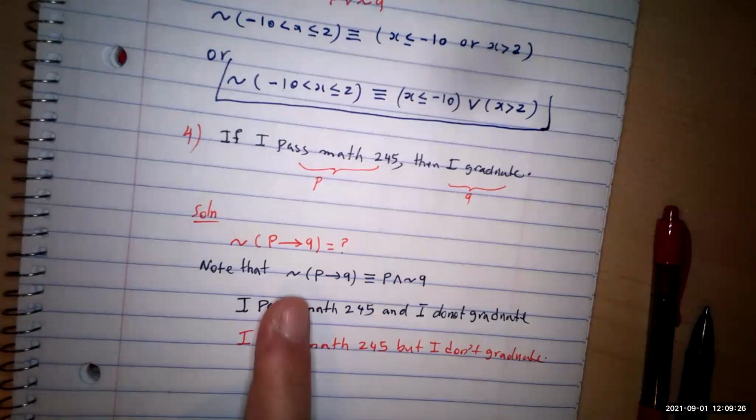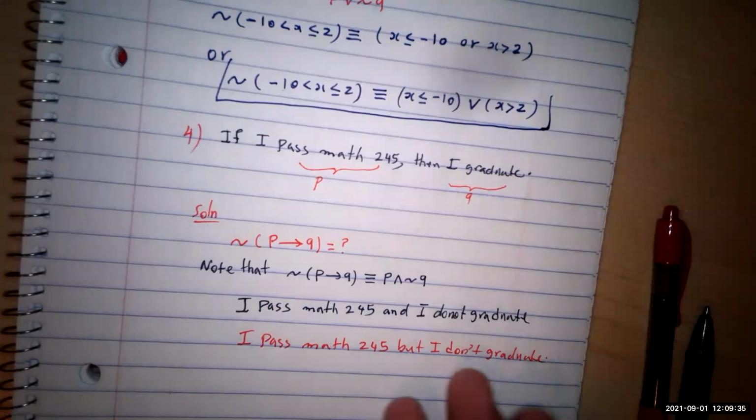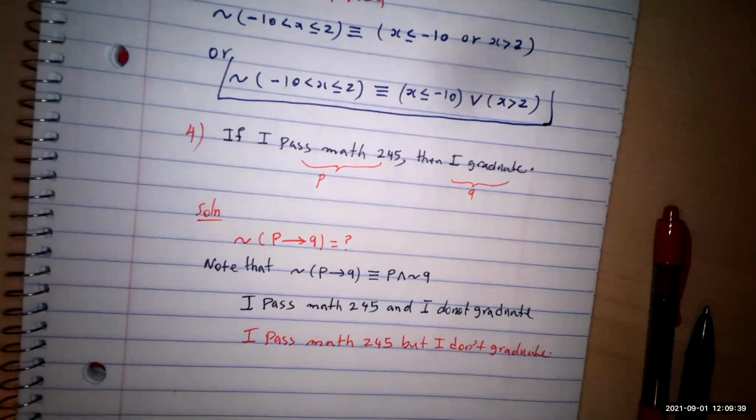The negation of "if P then Q" would be P but not Q. P but not Q. Then you translate it: P, I pass Math 245, but not Q, I don't graduate. Okay, so that gives you the one. Just make sure you don't miss this one. As you can see, they are very, very popular, and you are going to use all of them.